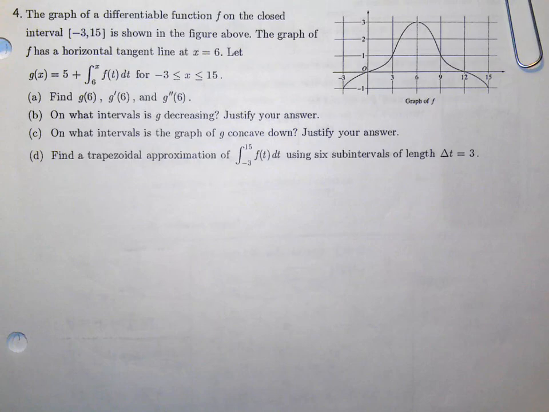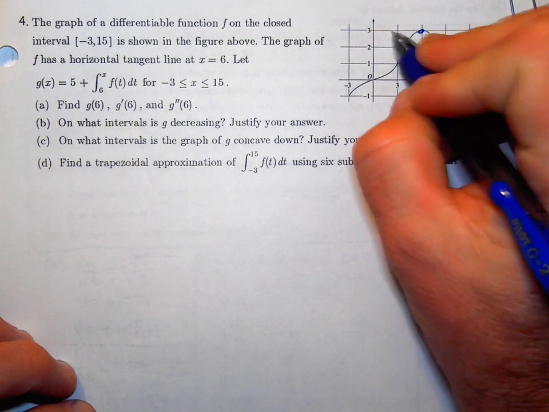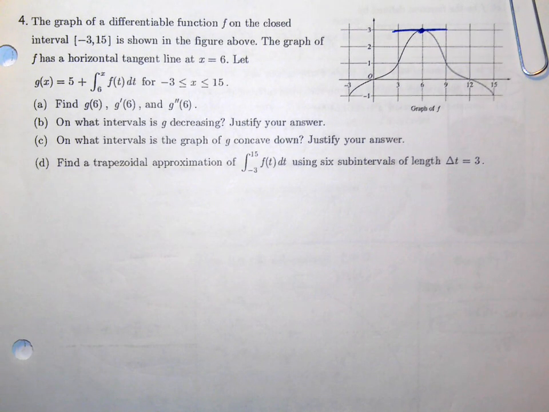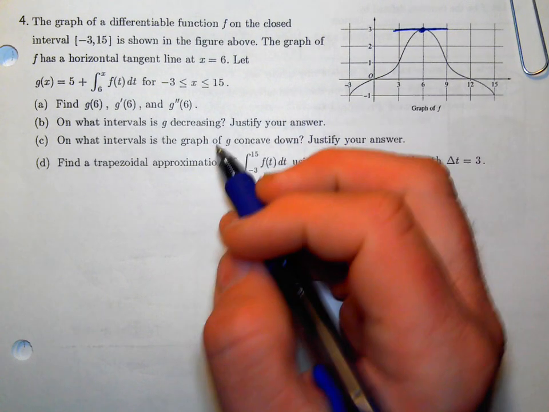So problem 4, it says the graph of a differentiable function f on a closed interval -3 to 15 is shown in the graph above. The graph of f has a horizontal tangent line at x equals 6, which it looks like it does, but you might go ahead and emphasize that because they told you. So this is some graph of f, and then look at this.